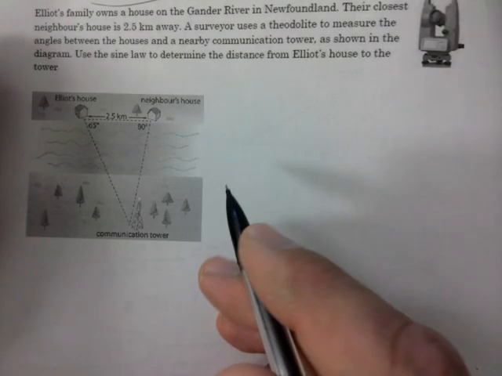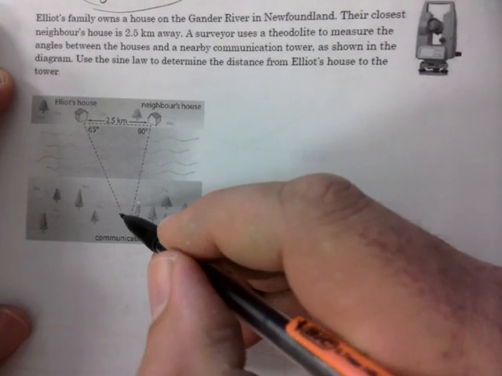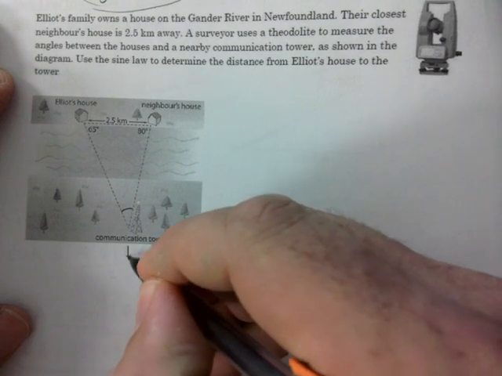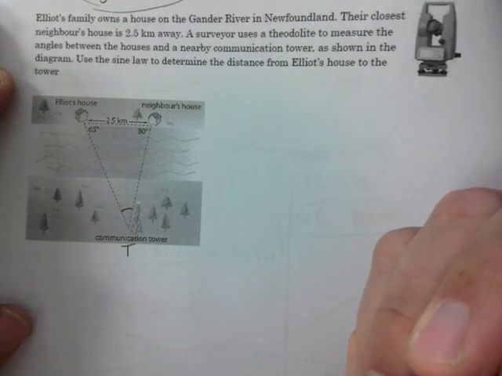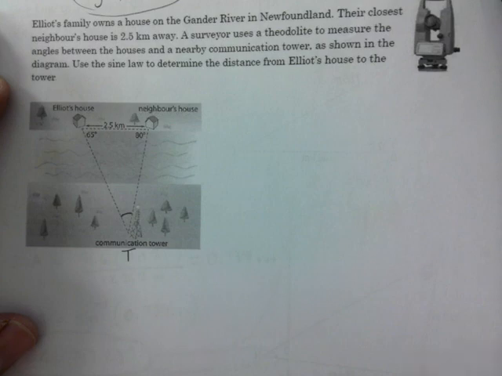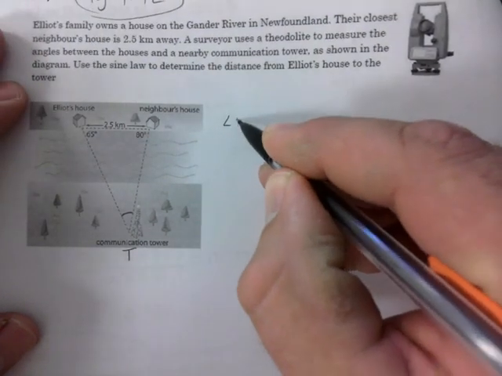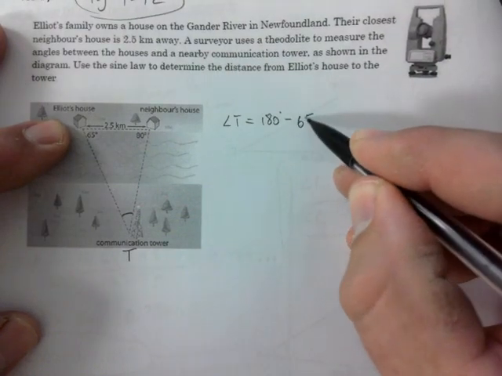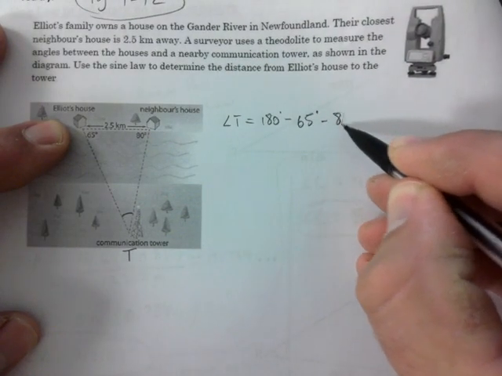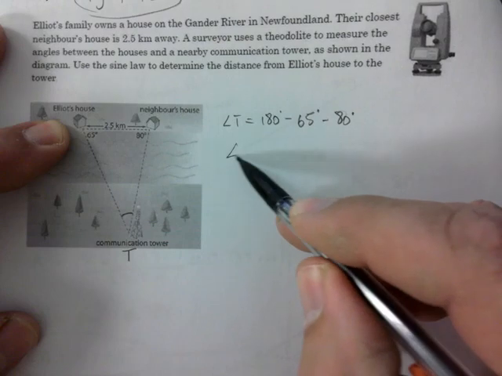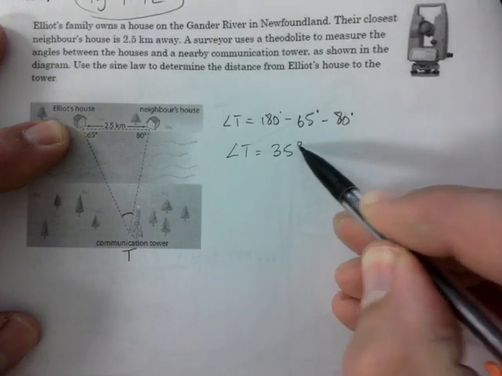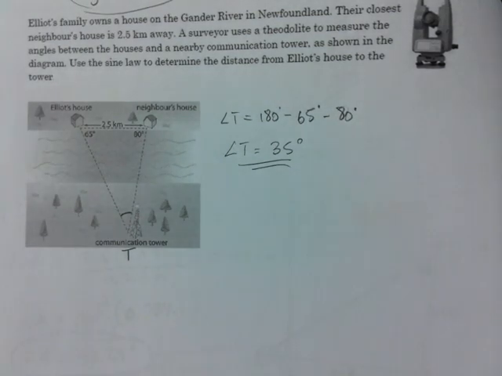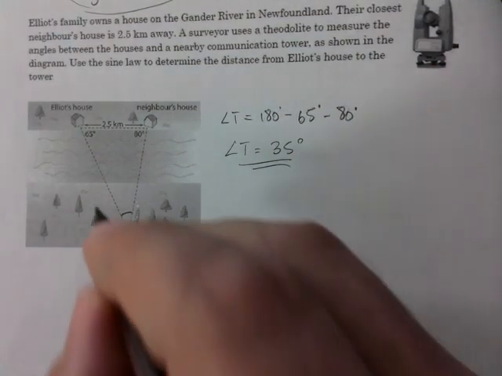So the first thing that you should do is find this angle. You can call it angle T here. You can add letters as much as you want for the tower. So angle T is 180 minus 65 minus 80, and angle T is going to be 35 degrees. Okay, that would give you a mark already. If the province ever makes you do that in order to solve, that's what's happening.